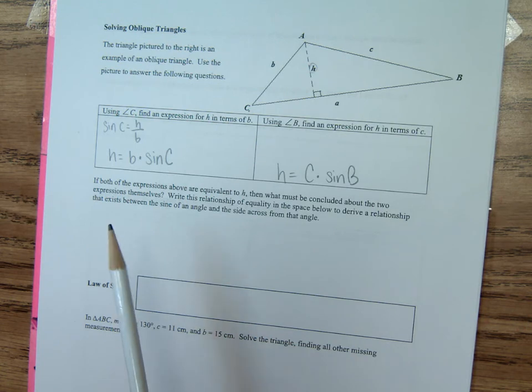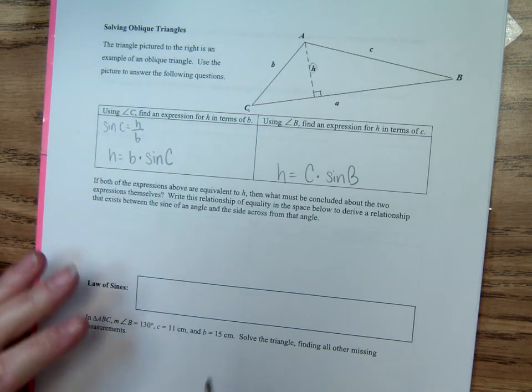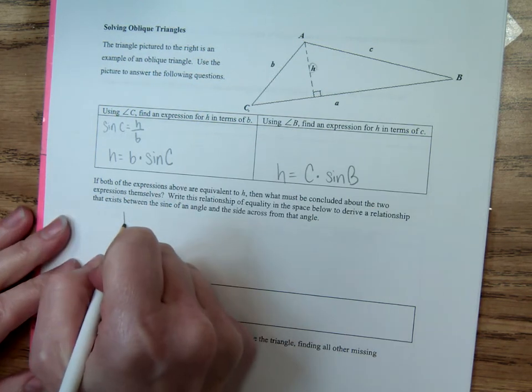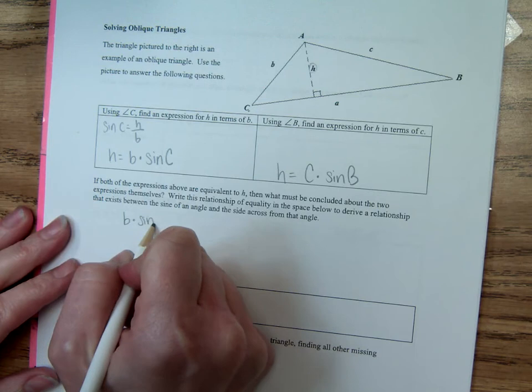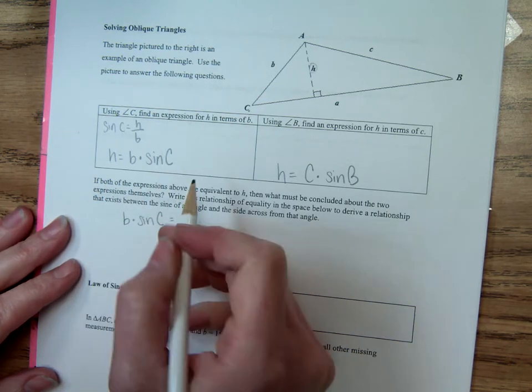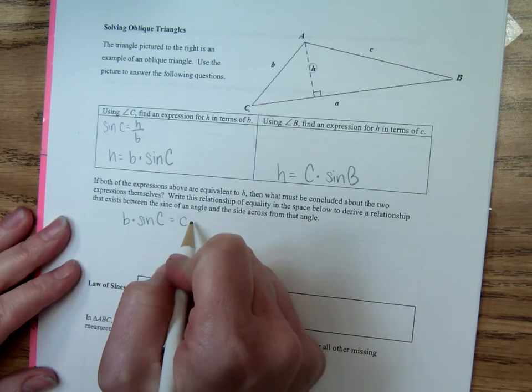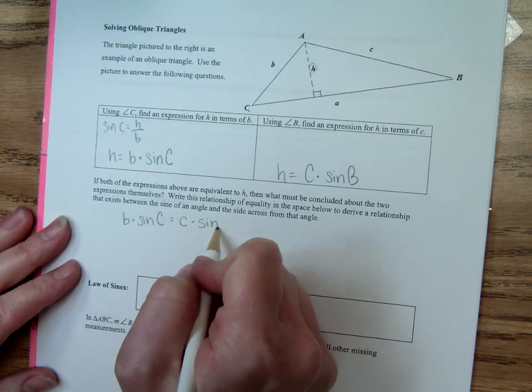If this equals h and this equals h, then what do we know about those two things? They equal each other, right? B times the sine of C equals C times the sine of B.